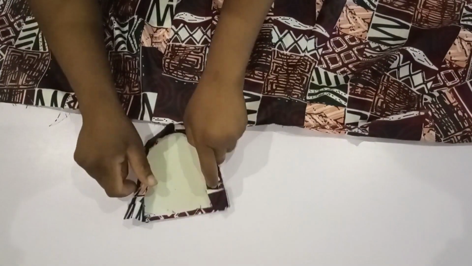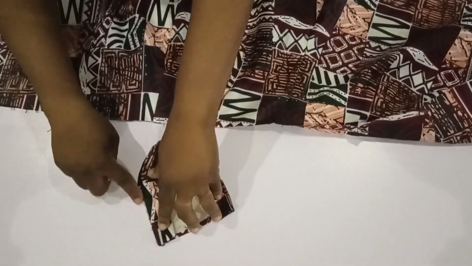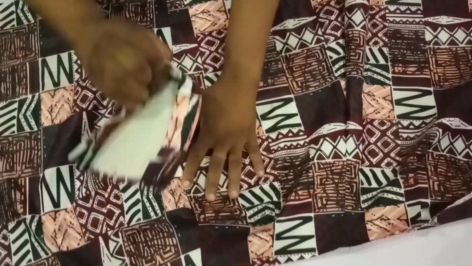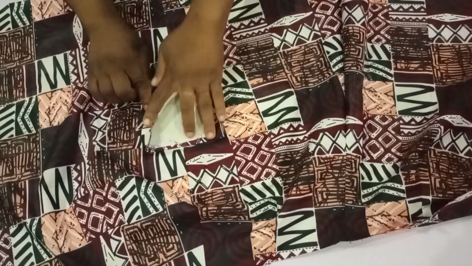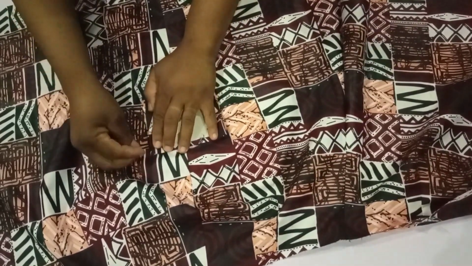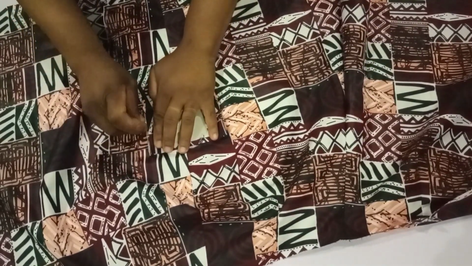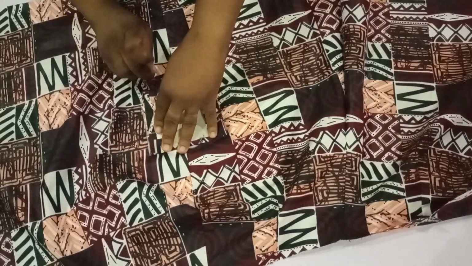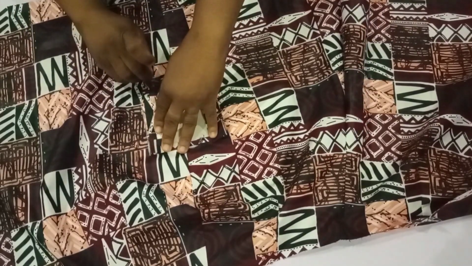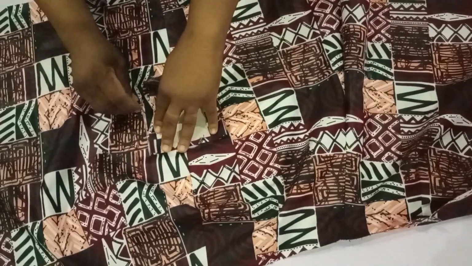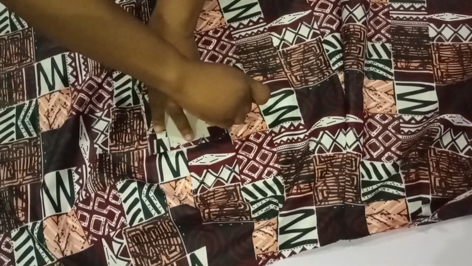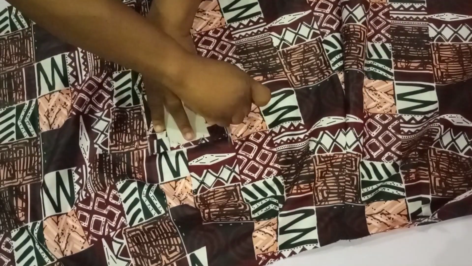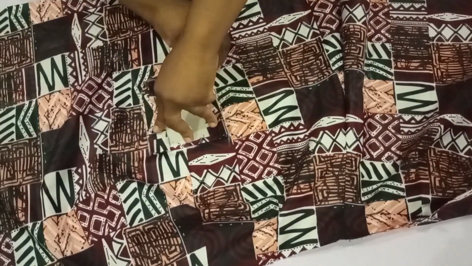So I'll place the pockets, the one I drafted out, just the way I'm showing you. I'll just sketch out the pockets on the fabric so that I will know where to sew on. You just need to watch that video so that you understand more about this cargo pocket.